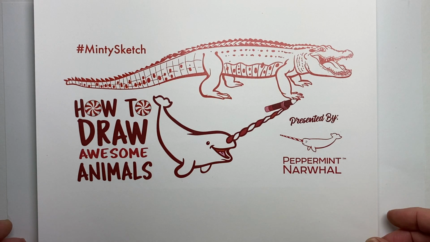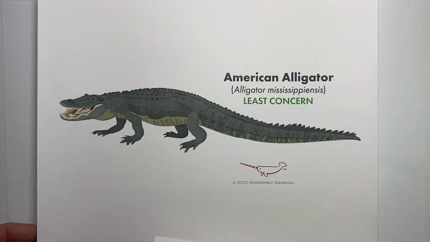Since we're in October, or should I say Croctober, we've selected the American alligator as the animal that we're drawing today. Of course, crocodilians include crocodiles, but also alligators and caimans, and then also the gharial. So those are the three main crocodilian groups. We're excited to be drawing the American alligator today.